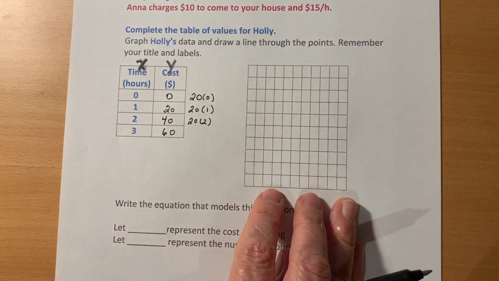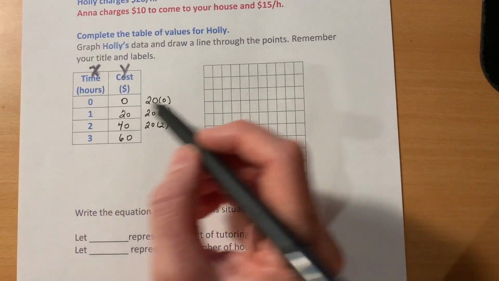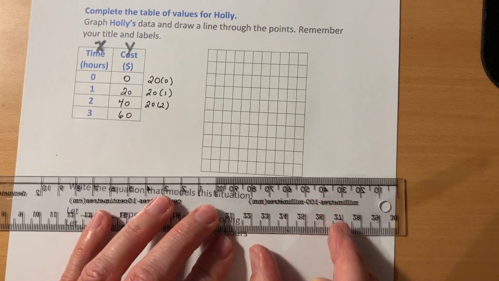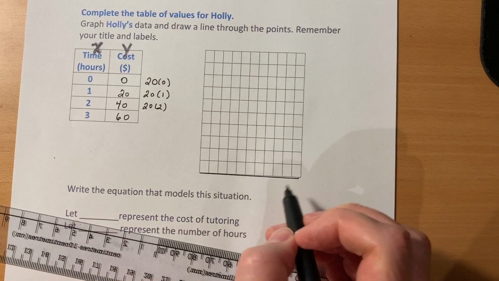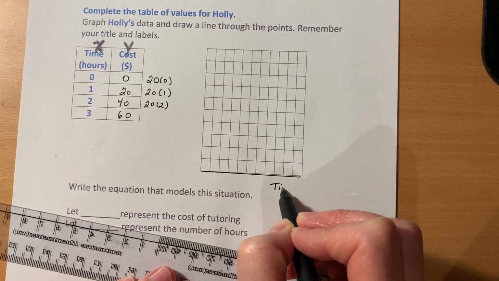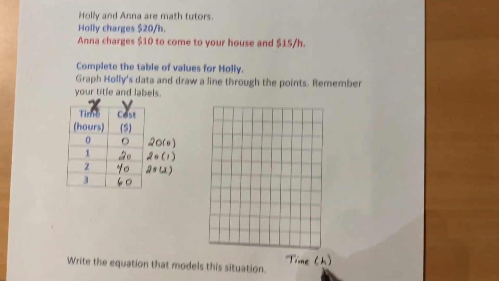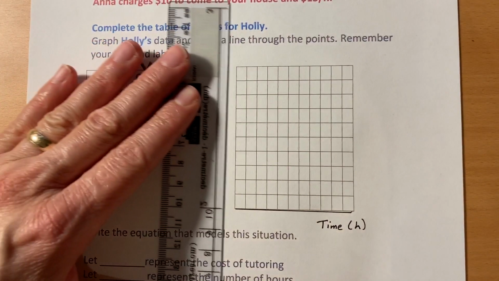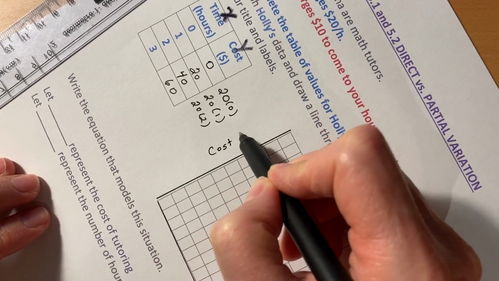Now we're going to graph this here. When I do my grid, I notice I have no negatives here, so I wouldn't include the negative quadrant. Everything is just going to be positive. This is going to be my time, and this is what you need to label. You need to label this axis that it's time, and then tell me what time is in. It's in hours. It's not in minutes, seconds, or years. It's in hours, so you write it. Then here is my cost. Again, I'm going to write down that this is my cost, in dollars.